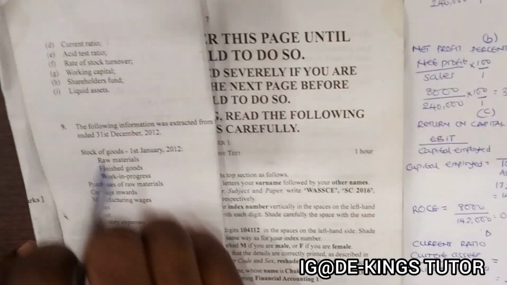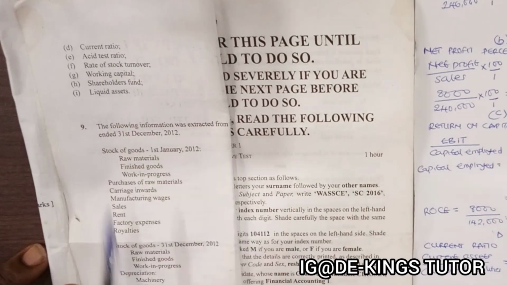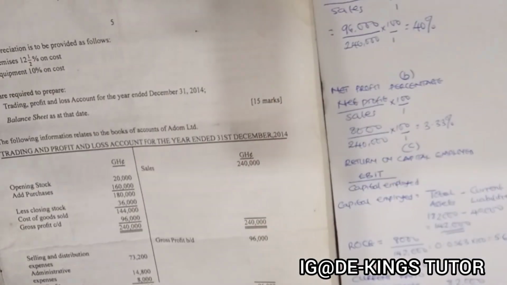Okay. Now the next one is the acid test ratio. The acid test ratio is also known as what we call the quick ratio.